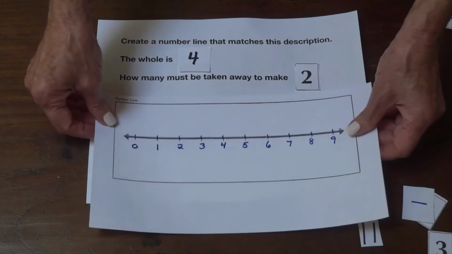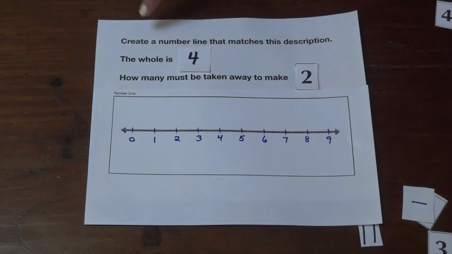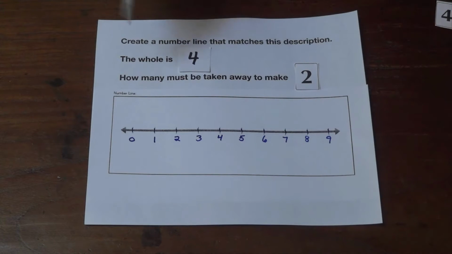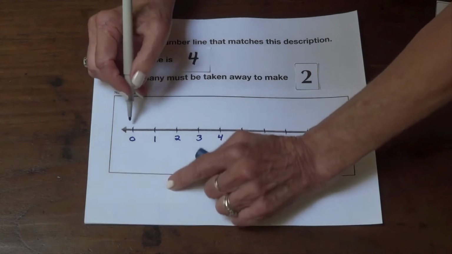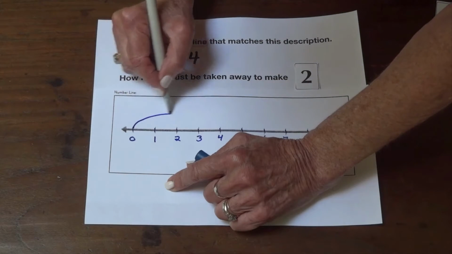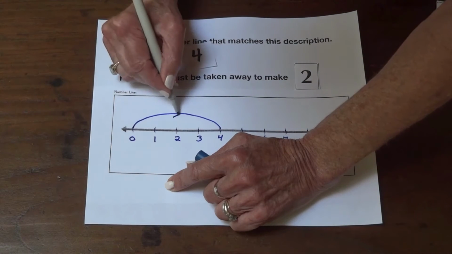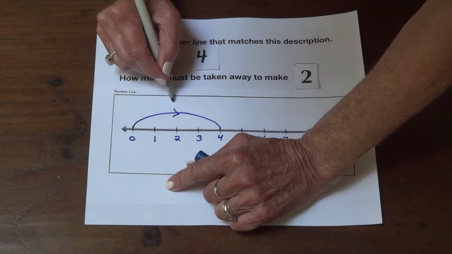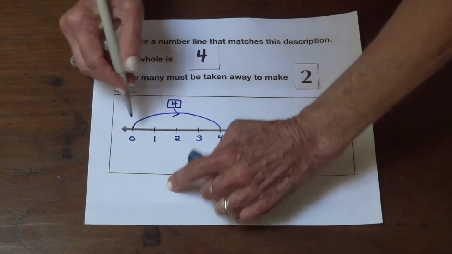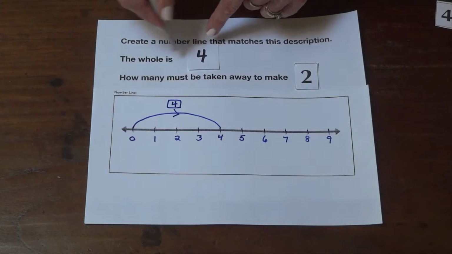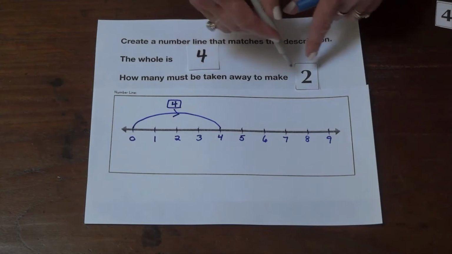Watch me. It says here that the whole amount is 4. We can show this by making a jump on the number line to 4. Here's a whole jump to 4. I'm going to label this because I want to keep track and remember how much I'm jumping. That's the whole amount.